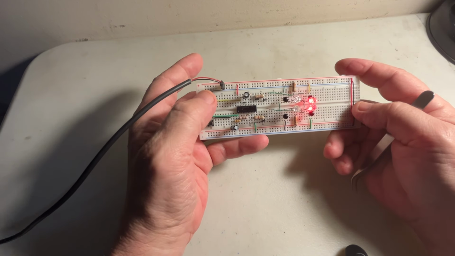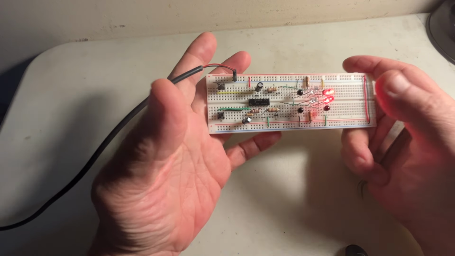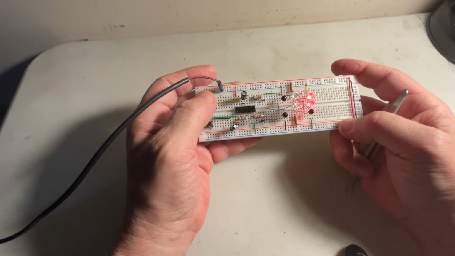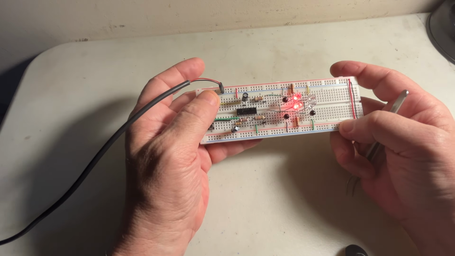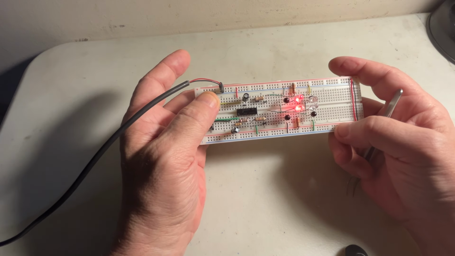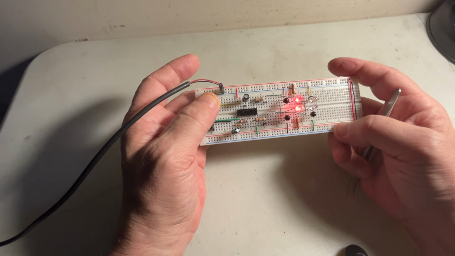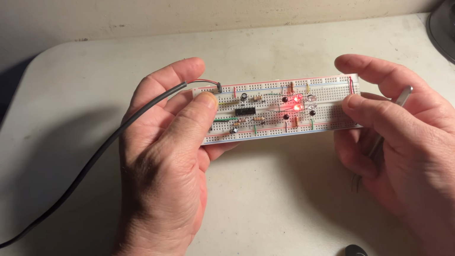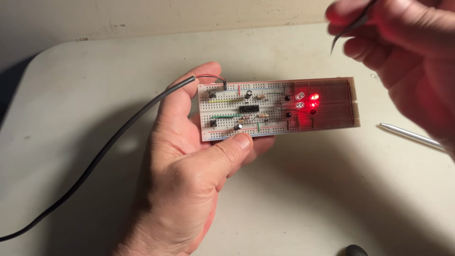Because you can see as I'm pushing it down, if I don't push it down, this is the normal state right there. And if I do push it down, it'll switch positions, but I must hold it. Okay, so that's the function of the momentary circuit.